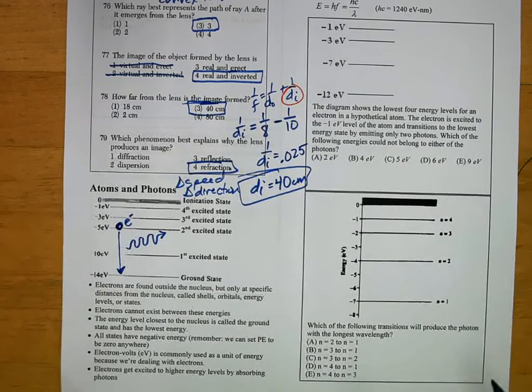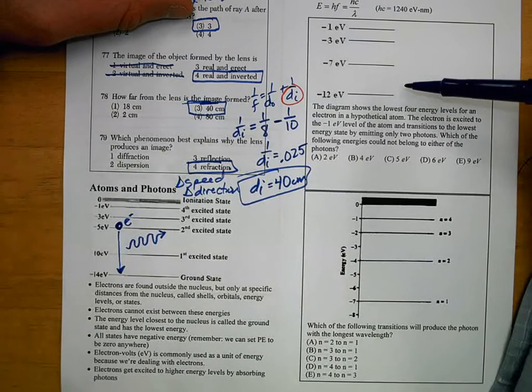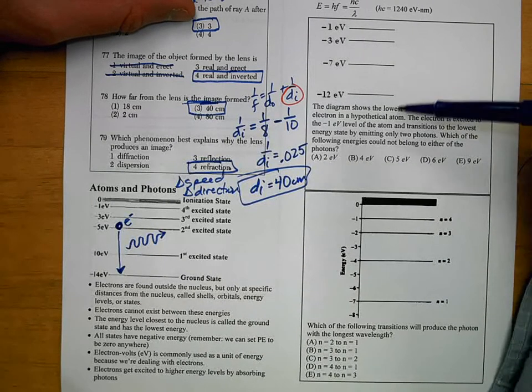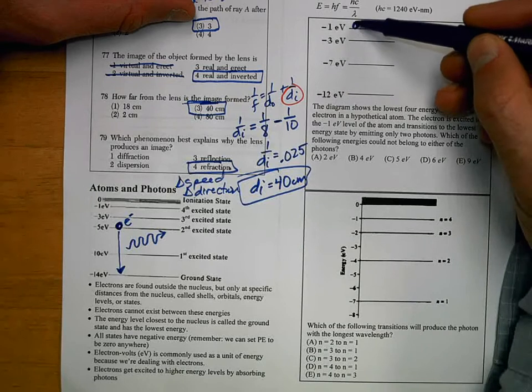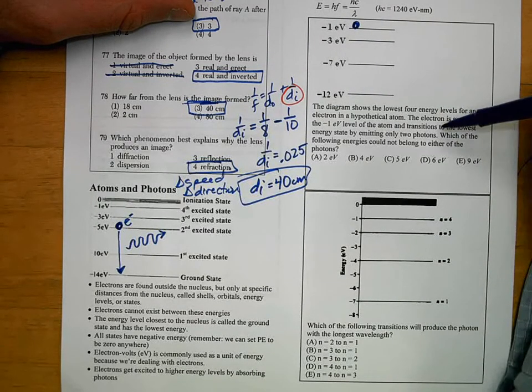The diagram shows the lowest 4 energy levels for an atom. The electron is excited to the -1 state. Okay, here's our electron up here. It transitions to the lowest energy state by emitting only 2 photons. Which of the following energies could not belong to either of the photons?